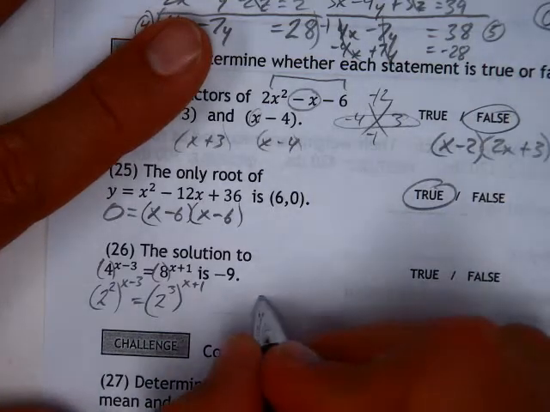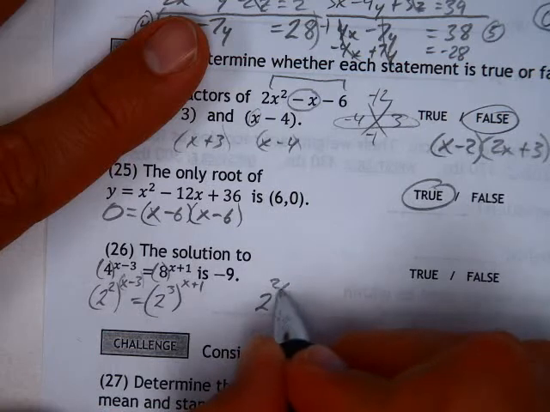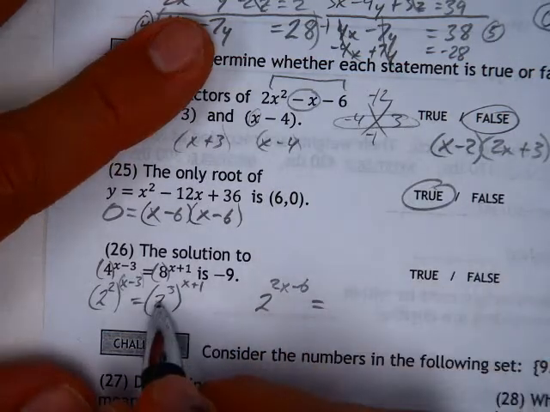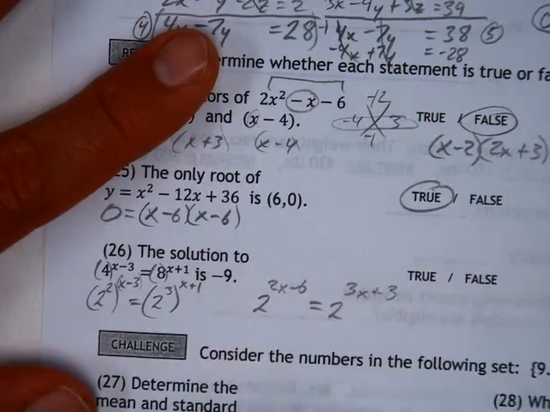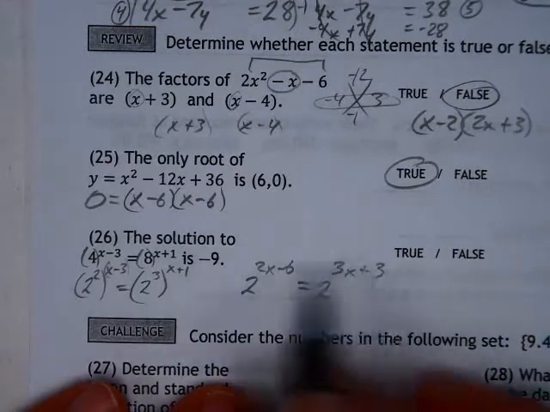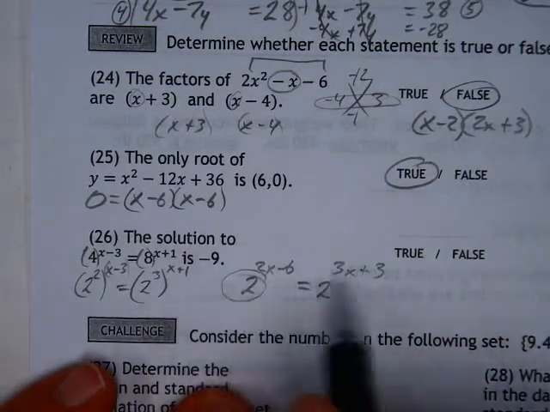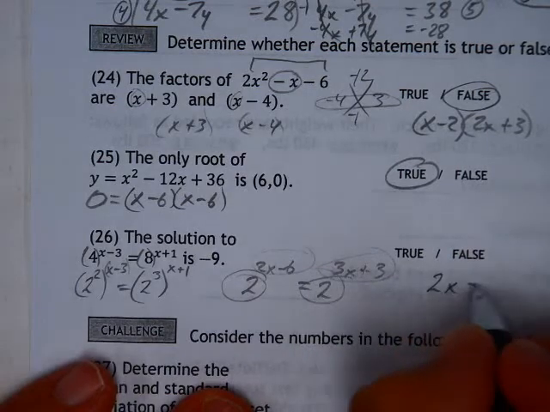Okay, if I rewrite this and take that power to the power thing, I've got 2 to the 2x minus 6. And I'm going to set that equal to 2 to the 3x plus 3. Once you get it there and you have your common bases all set up and you have your exponents, if these are the same, then these must be the same. So I can write out 2x minus 6.